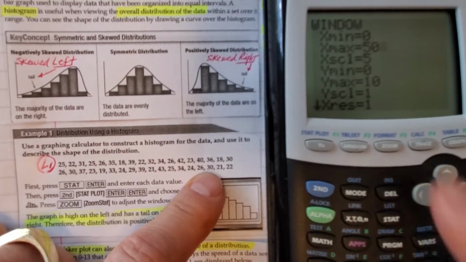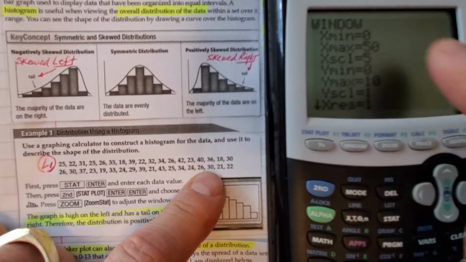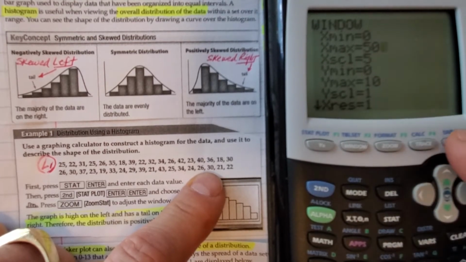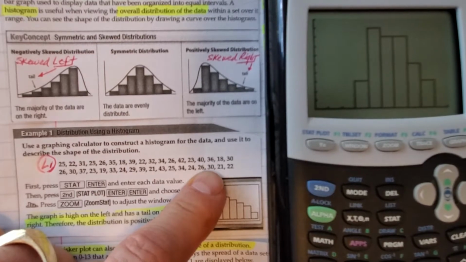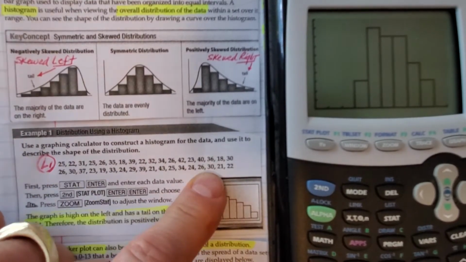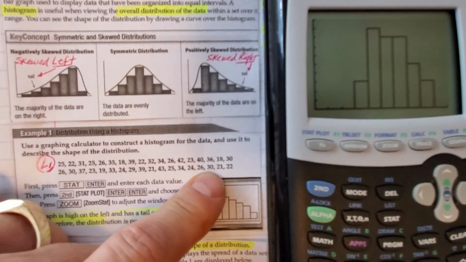So that should be 50 going by 5s. There's my mistake. And 0 to 10. And now when I hit graph, there's my graph. And that's why my 0 to 50. Actually, I'm glad I did that so you can figure out what I did wrong.